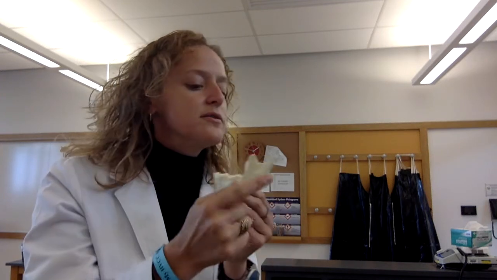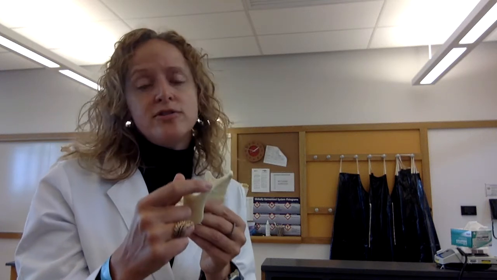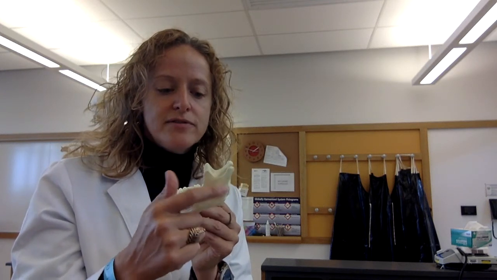Body, ramus, this part, ramus. And then up top, we have a rounded edge called a condyle. Remember, a condyle is a rounded edge. This is the mandibular condyle. This is what's going to fit into the temporal bone to form your temporomandibular joint. Condyle. Body, ramus, condyle.